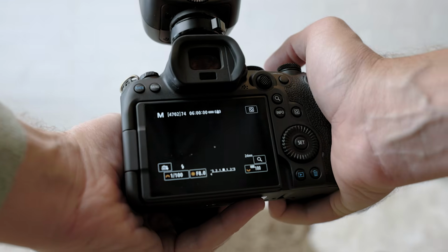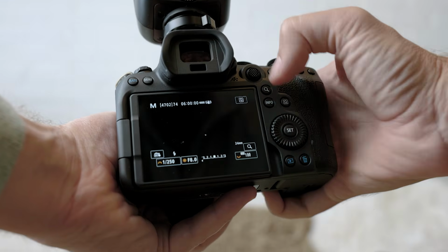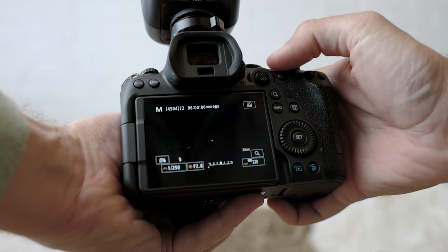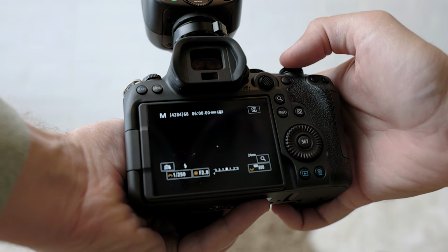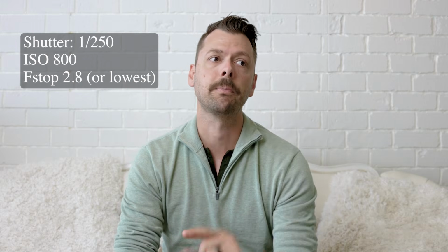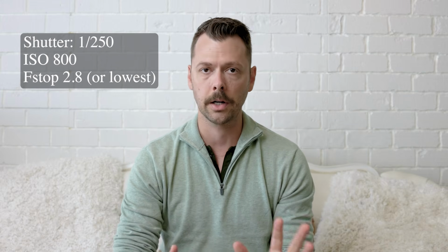What I will start with is I won't connect the flash at first. I will start by turning the camera on, setting, generally this is where I start, the shutter to 1/250th of a second, f2.8 or whatever my lowest f-stop I can go is for my lens, and an ISO of 400 to 800. Usually I'll start with 800 and this is where I'll start. Then I'll see what it looks like and then I'll add flash.